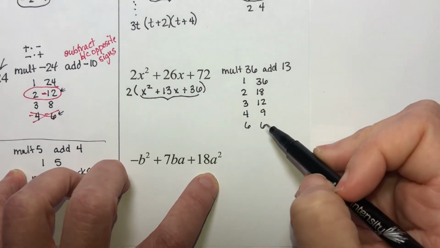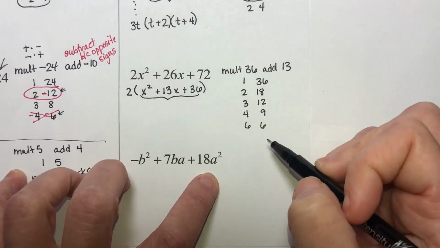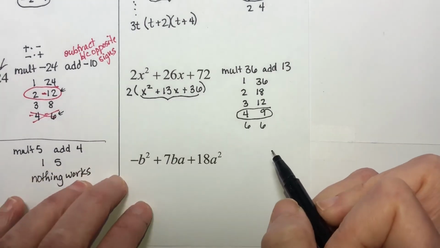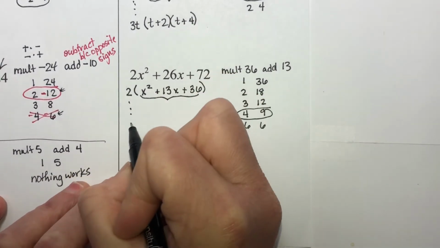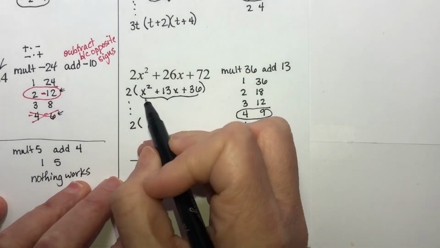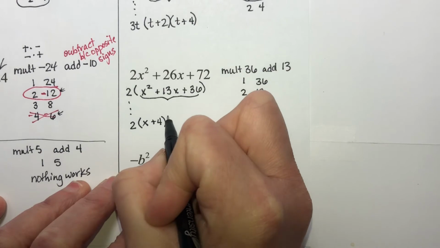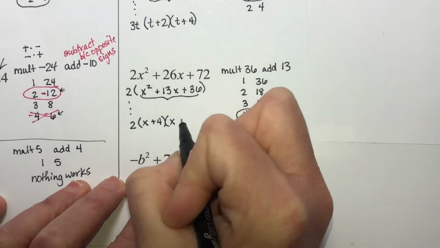Multiplying to a positive, so they need to have the same signs, add to a 13, 4 and 9 work. So this 2 travels down, follows us along. My variable is x, positive 4, times x, positive 9.